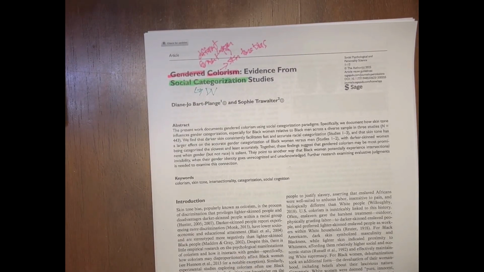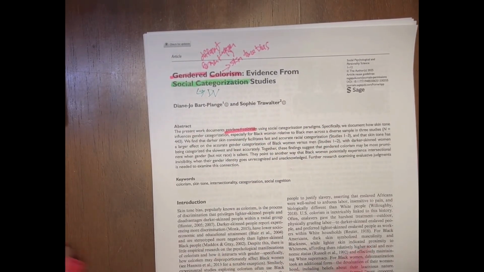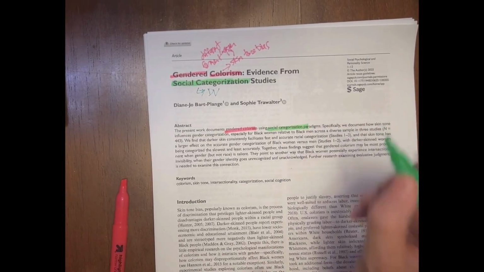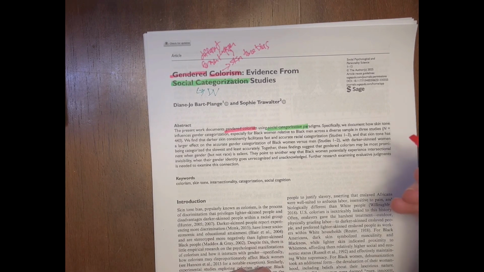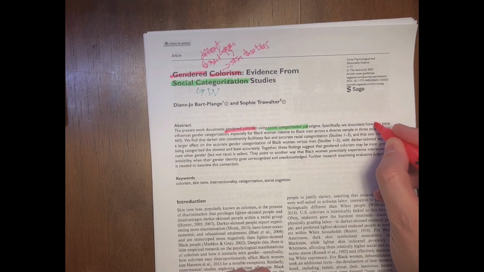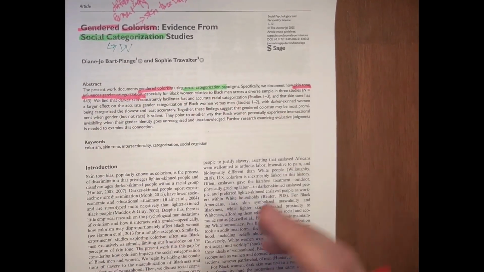"The present work documents gendered colorism." So that sounds like the main claim again. "Gendered colorism using social categorization paradigms." Perfect. That's just confirming the title. "Specifically, we document how skin tone influences gender categorization." Right. So I'm going to write this as skin tone influences gender categorization.